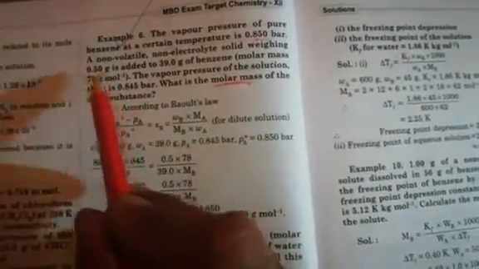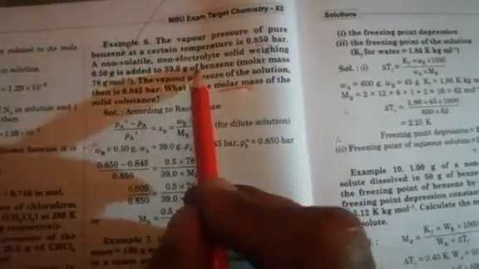According to Raoult's law, (PA naught minus PA) upon PA naught is equal to XB, which is equal to WB into MA upon MB into WA. Here 1 is written in place of A, so don't be confused. MA is the mass of benzene, 78, and MB is the mass of the non-volatile solute. The first step of the numerical: WB is the mass of the non-volatile solute, that is 0.50 gram. WA is the mass of the benzene solvent.